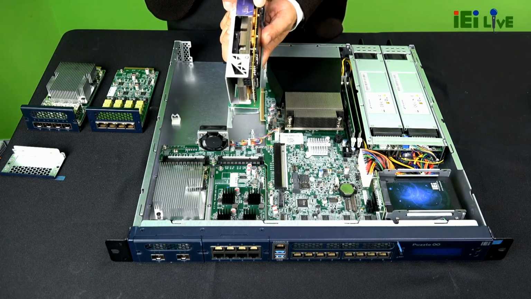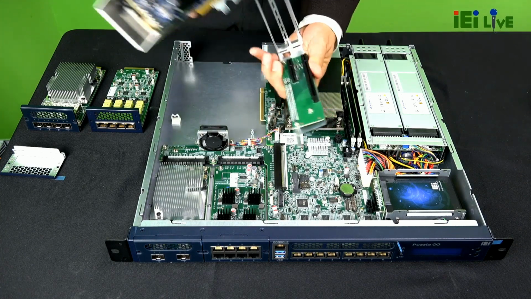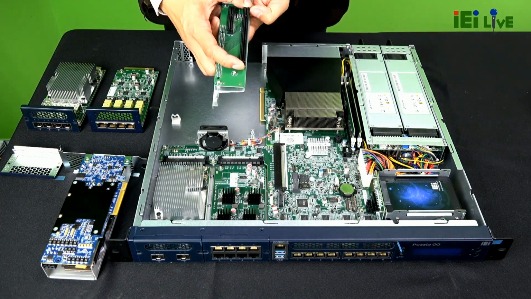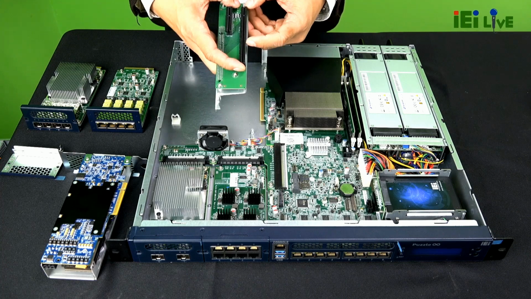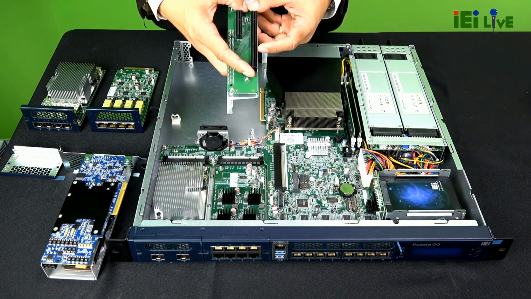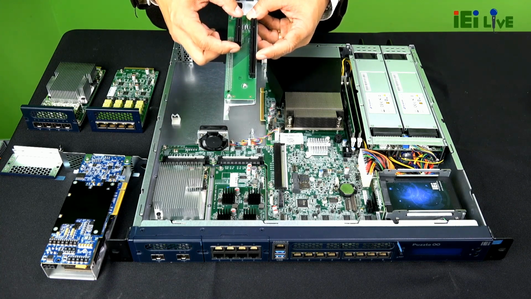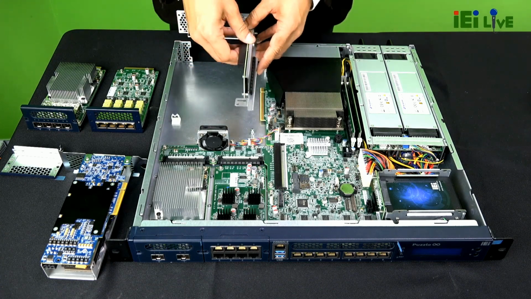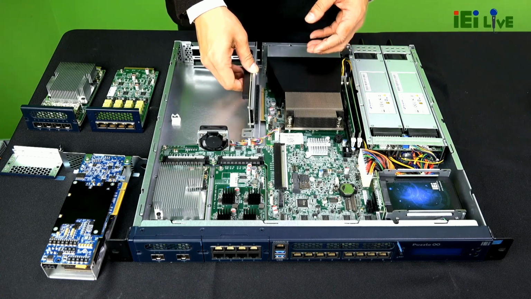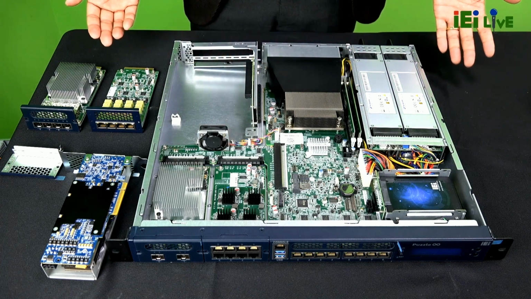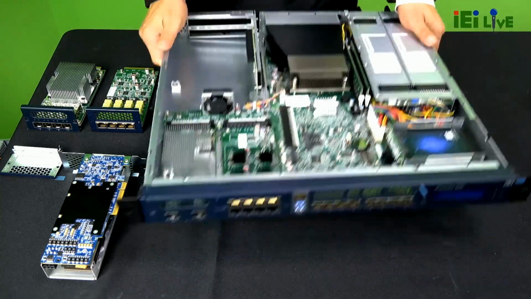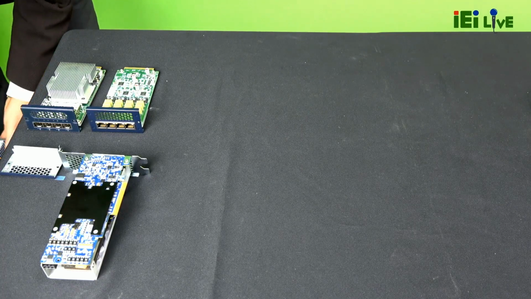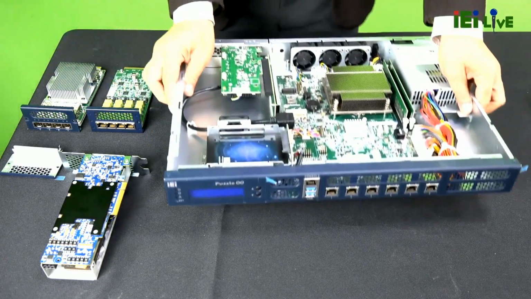This is a 2-slot wide card. You can see here, this is a by 16 slot, but the signal is only by 8. Another slot is a by 4 slot. So this is PulZe IN001. And next I want to show you PulZe IN002.